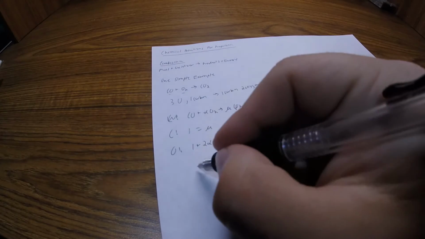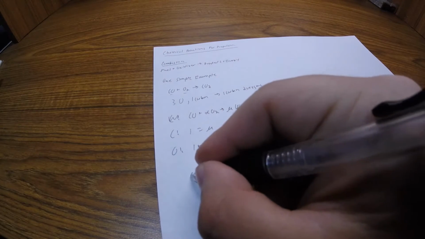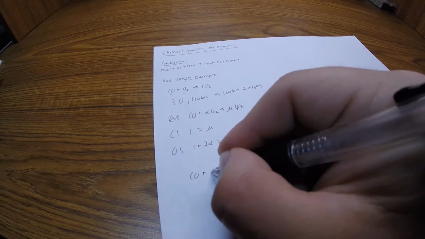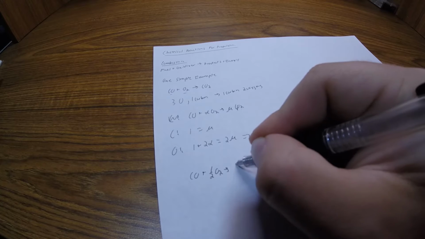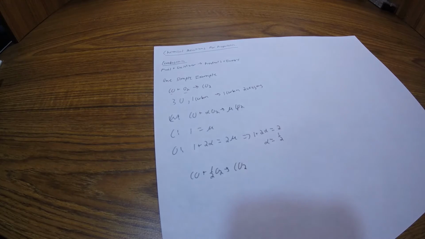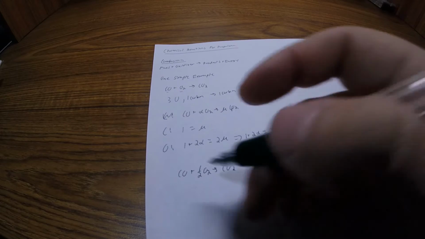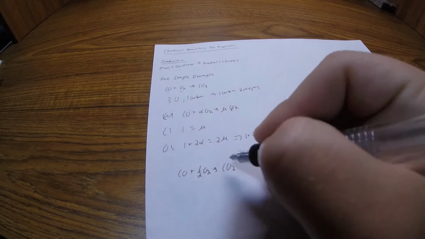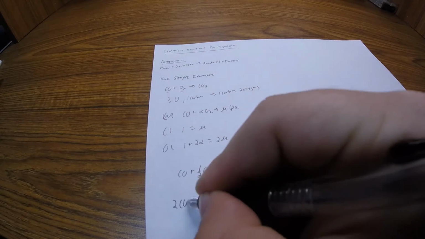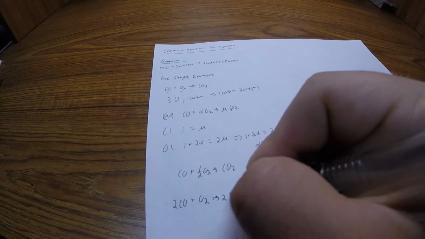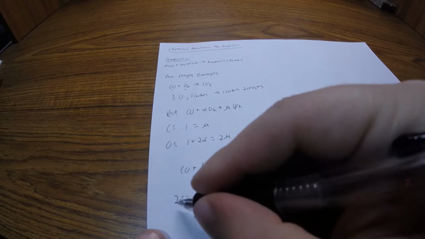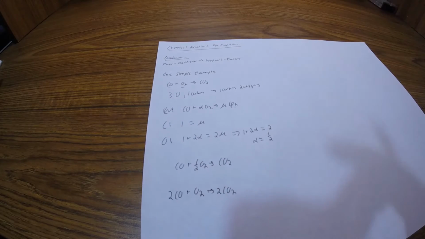So now putting these coefficients back in front of our equation. Mu equals 1. So we could leave it like that now that it's balanced. But if we want to, we can multiply everything by a 2. We have 2CO plus O2 converts into 2CO2, and that gives it using whole numbers.